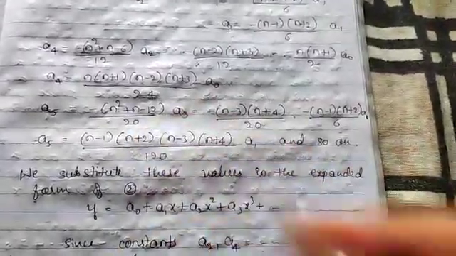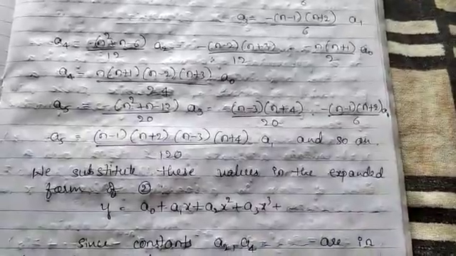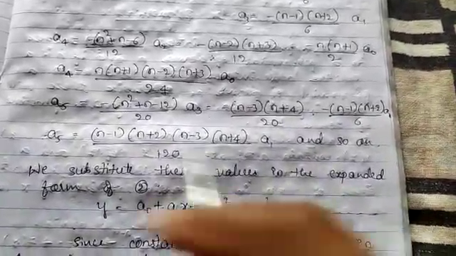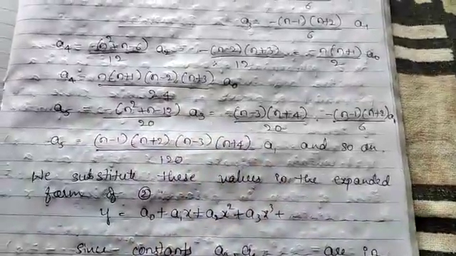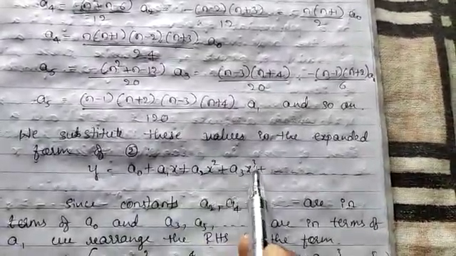We put these values in the expanded form of the assumed series solution, equation number 2, that is y equal to a0 plus a1 x plus a2 x squared plus a3 x cubed and so on.